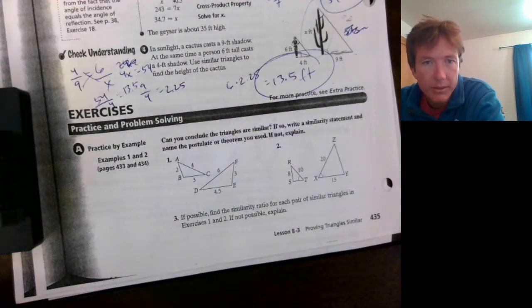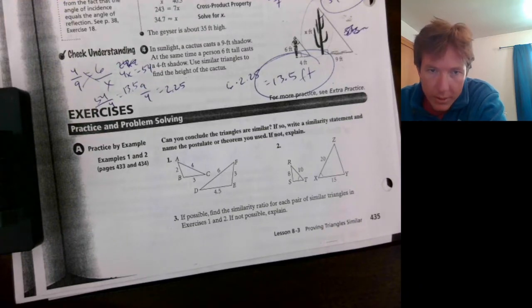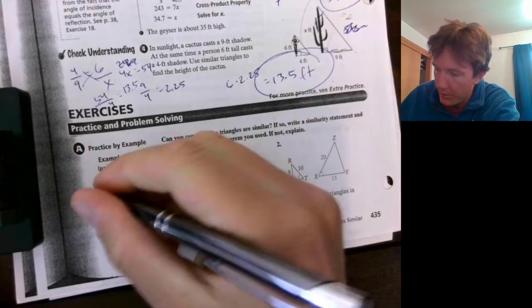Number 1, can you conclude the triangles are similar? If so, write a similarity statement and name the postulate or theorem you used. If not, explain. So I've got 3 sides here. So I'm going to use side, side, side.